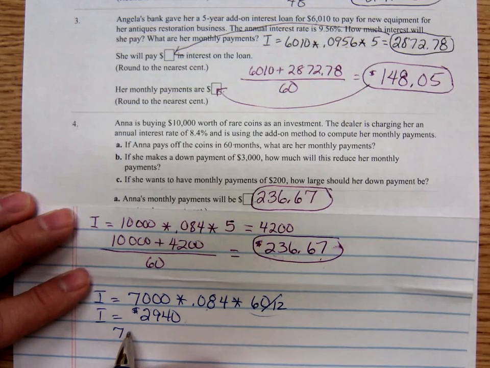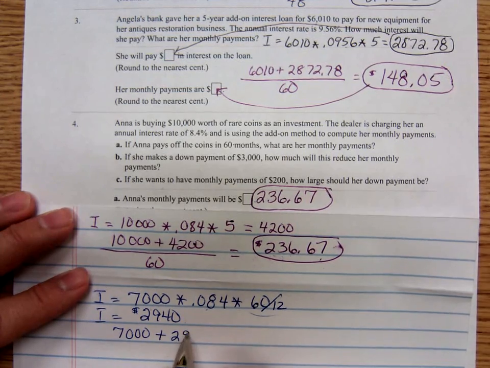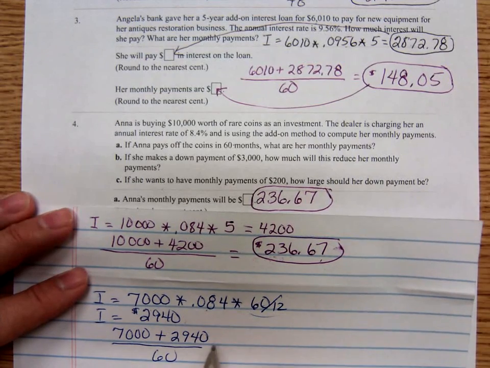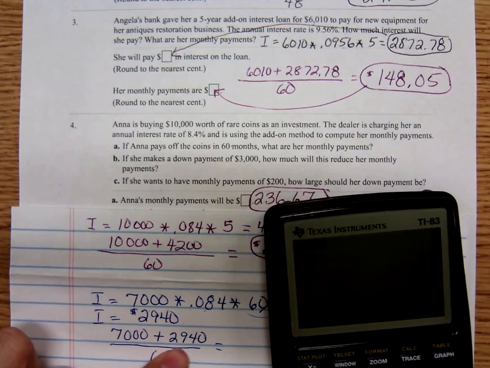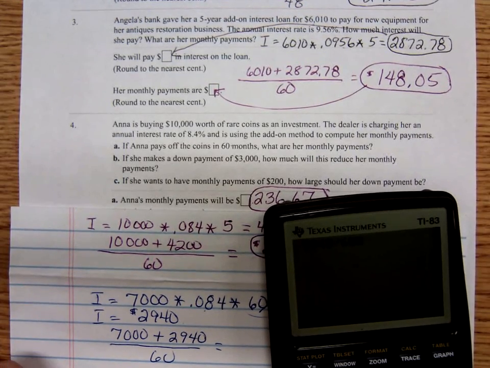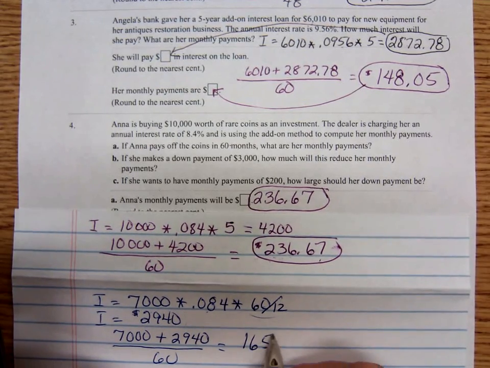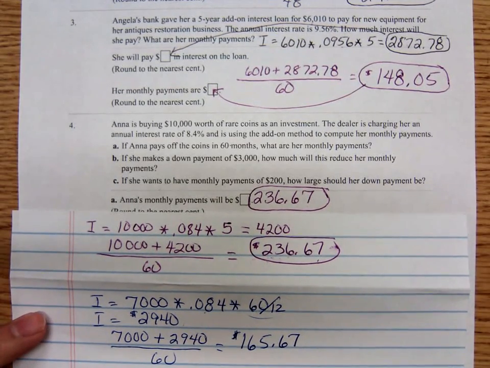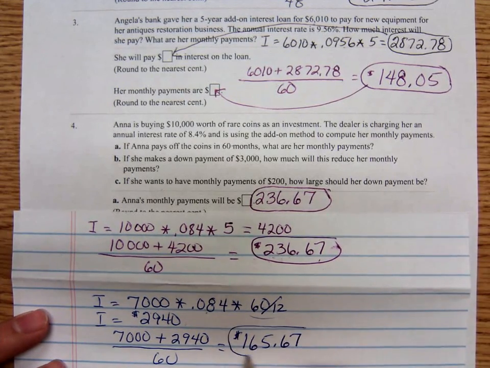So now let's calculate the payment for that. It would be 7,000 plus 2,940, all divided by 60. That's 9,940 divided by 60, $165.67. So that's going to be her new monthly payment.